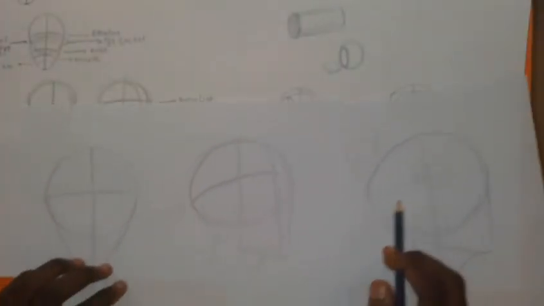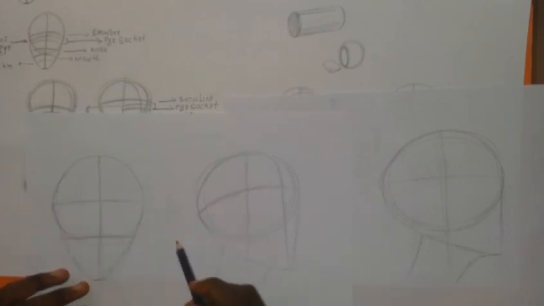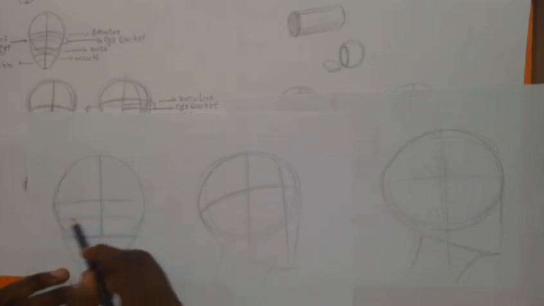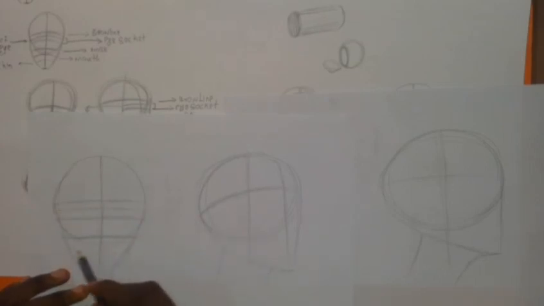So let's quickly put that concept into this head gesture we did in the last video. So now for the front view, halfway from the brow line to the nose for the eye socket, and halfway through that for the center of the eye, 1/3 for the mouth, then halfway through that for the chin.